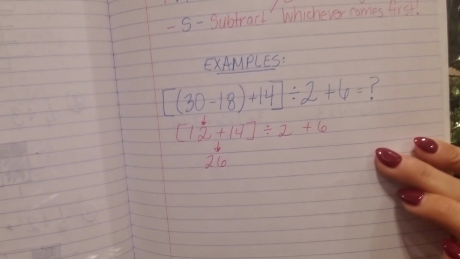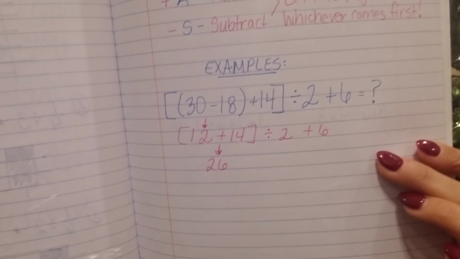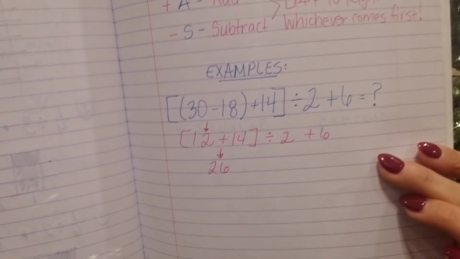Now, as you can see, we still have that divided by 2 and that plus 6 on the outside, so I need to bring that down. Remember, we did one little teeny tiny step, and then we're dropping the rest of it down. You only do one thing, and then you drop it down, okay? So divided by 2 and plus the 6. And because I already did what was inside parentheses and brackets, I can get rid of those. I don't need to include them forever. I'm already done with them.